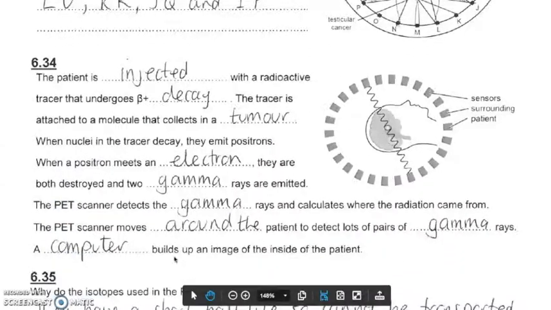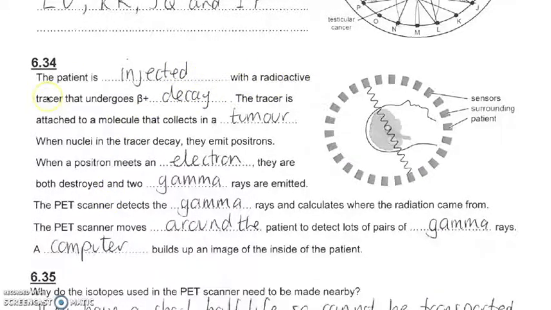Right, let's have a look at this then. So if the patient is injected with a radioactive tracer, remember we're going to talk about radioactive tracers now, a radioactive tracer will undergo beta plus decay. When it undergoes beta plus decay, it's going to annihilate with electrons around it, which is this point here. When a positron meets an electron, they're both destroyed. They annihilate and gamma rays are emitted.